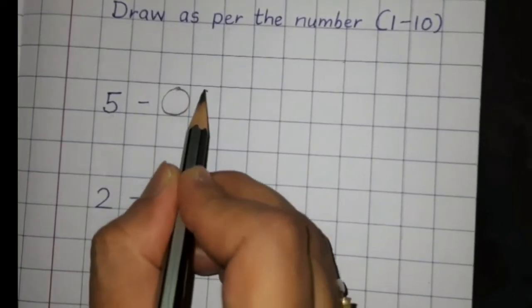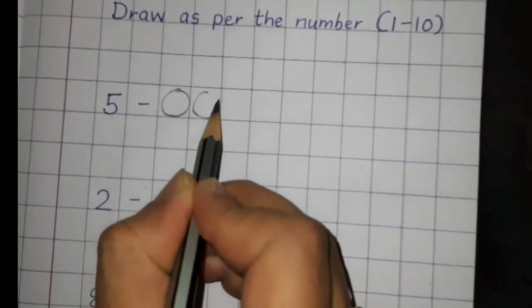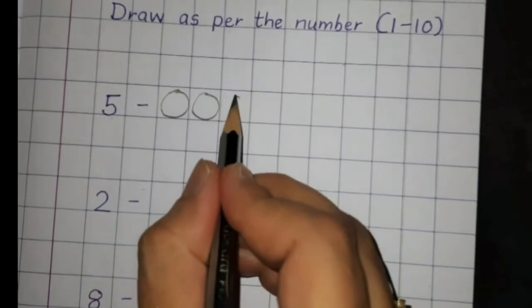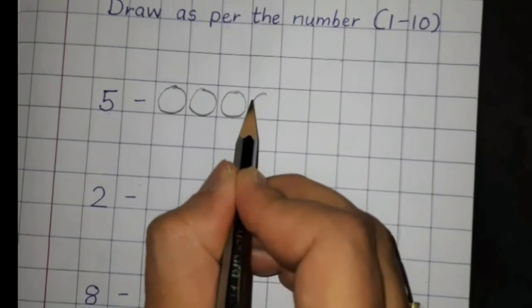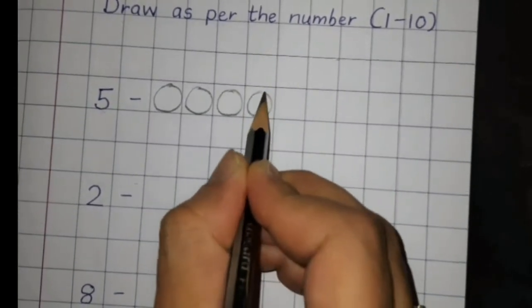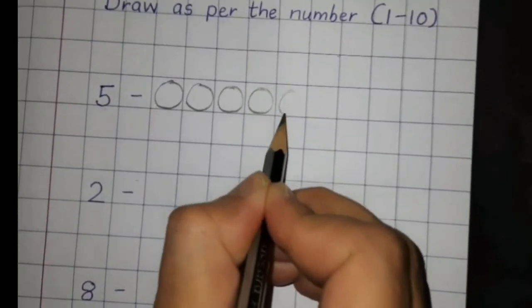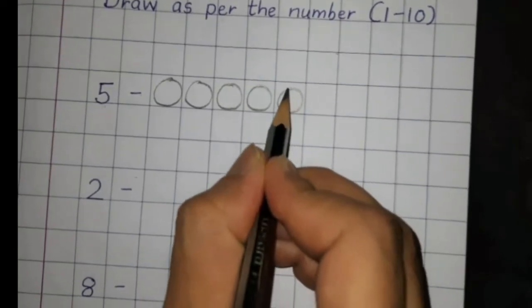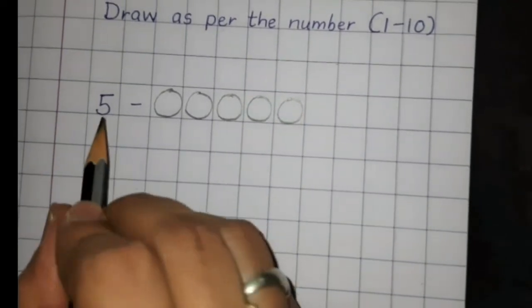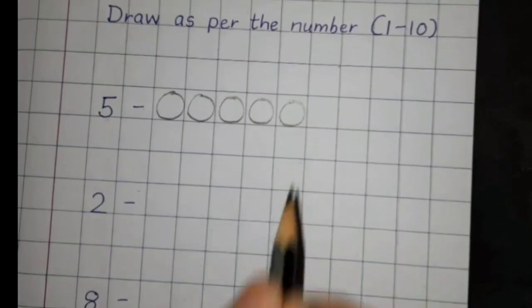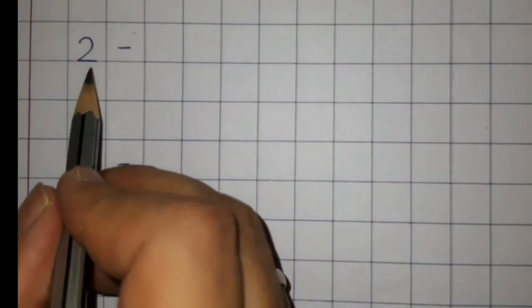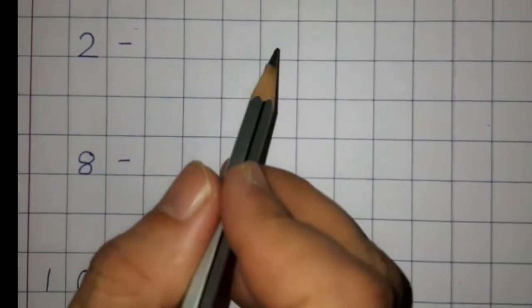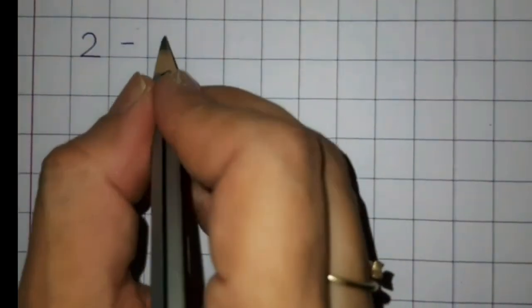1, 2, 3, 4, 5. We have to stop when this number comes. Now which number is this children? 2. So how many circles will we draw? 2. Let's begin.